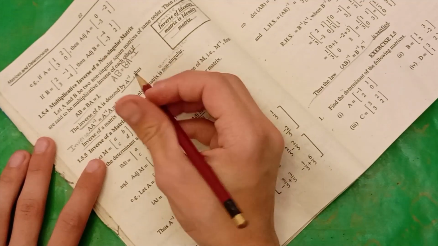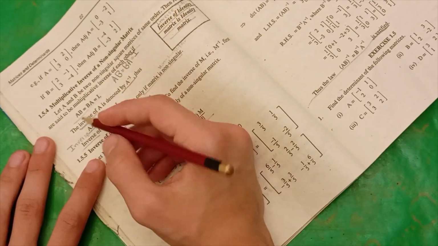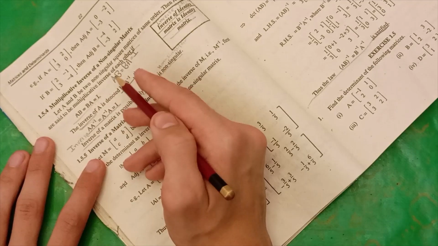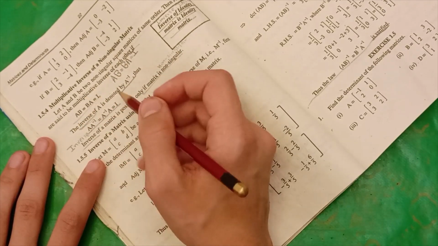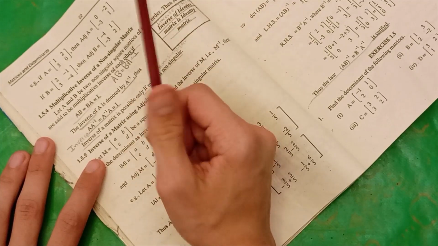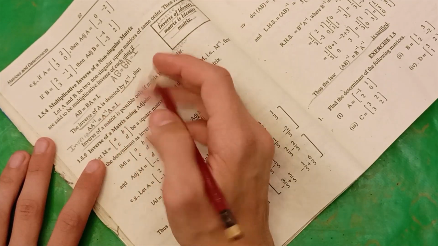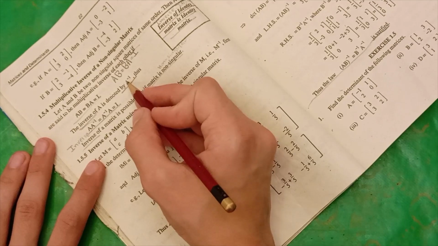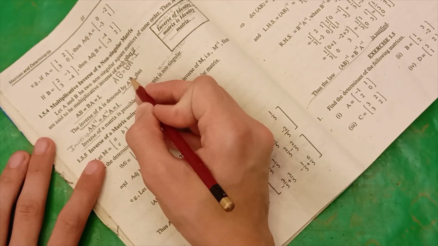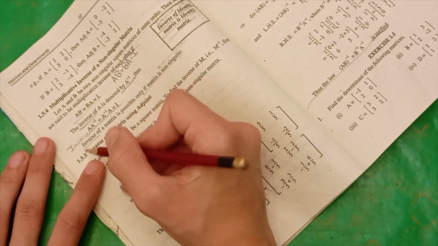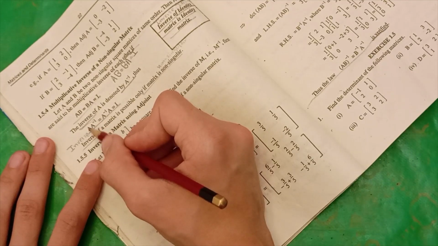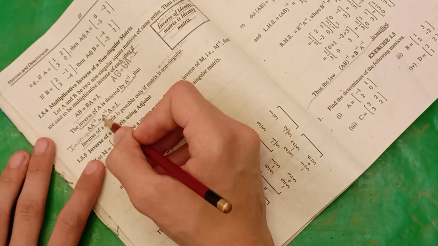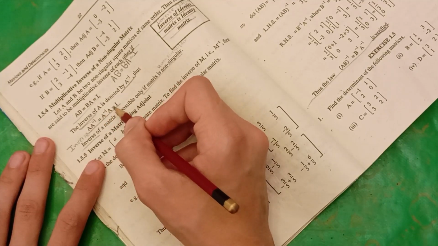Then A and B are said to be multiplicative inverses of each other if A multiplied by B is equal to B multiplied by A is equal to the identity matrix. Inverse of A is denoted by A inverse, written as A with a small -1 at its exponent place. So A multiplied by A inverse is equal to A inverse multiplied by A is equal to the identity matrix.